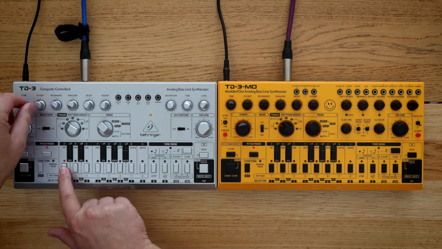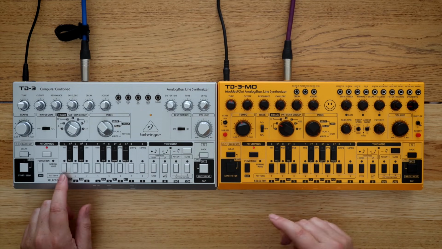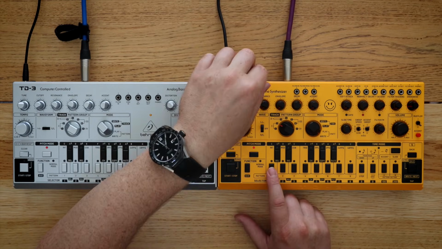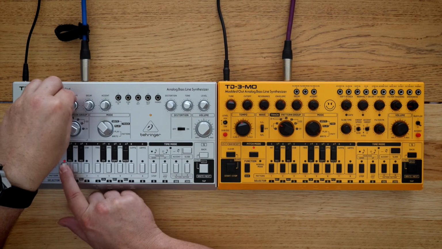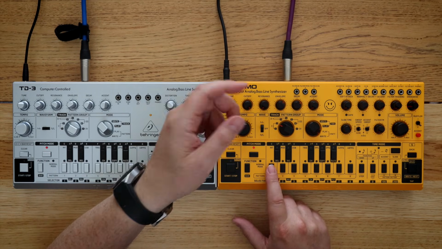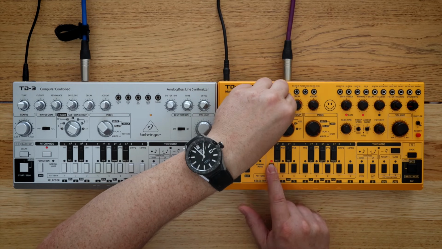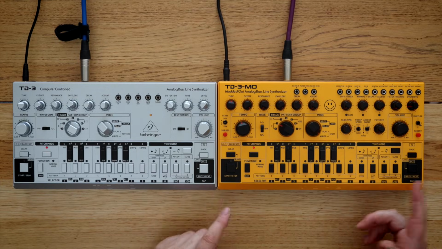And on full, the original sounds a little bit brighter. But as soon as we bring the envelope in, that's full envelope on the silver, on the original. We're getting a lot more envelope response off the modded out version.